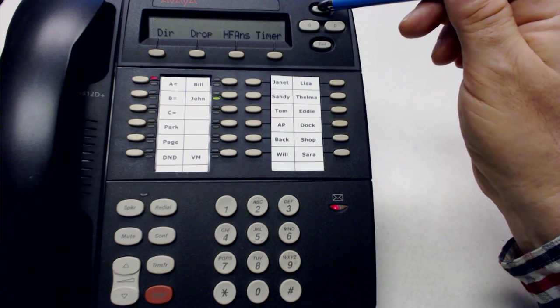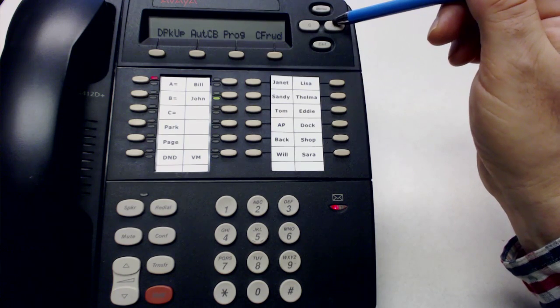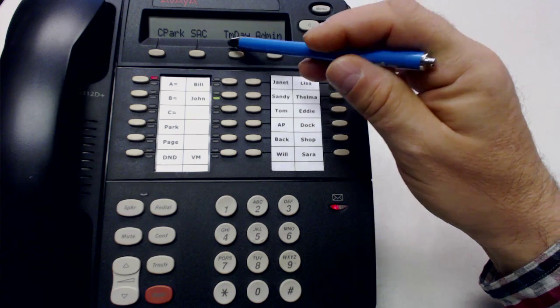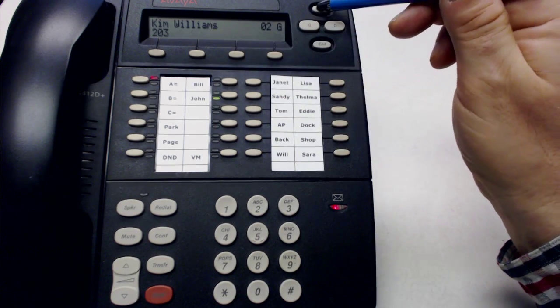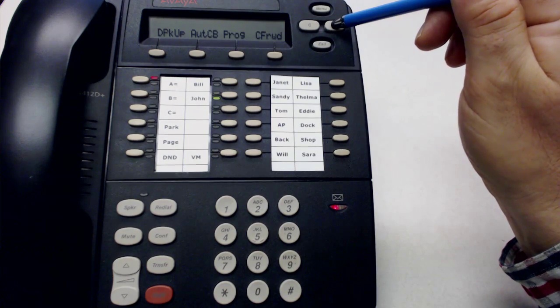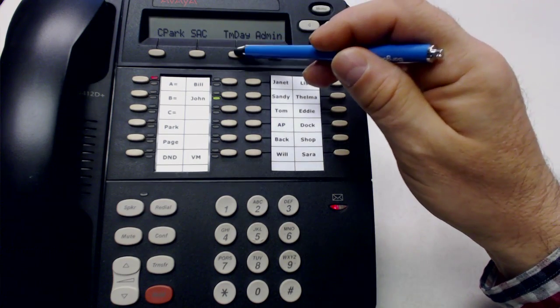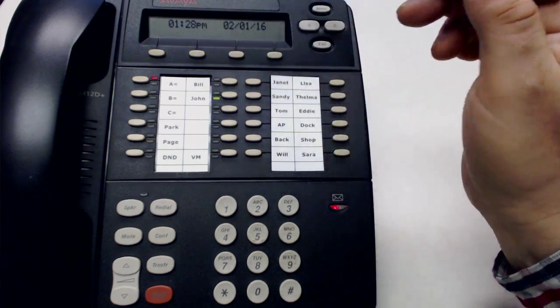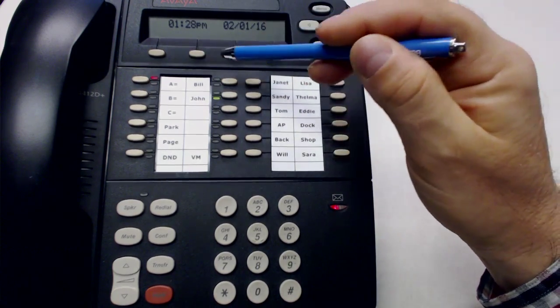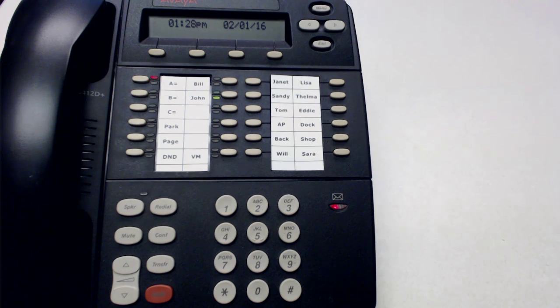So let's hit Menu and scroll over, and you'll see Time of Day. That was the second push. Let's try it again. So Menu, okay, and then scroll once, scroll twice, Time of Day. Pressing that, and that's what you'll see on the screen, even if we exit. So that is going to be your new screen with the time and the date.